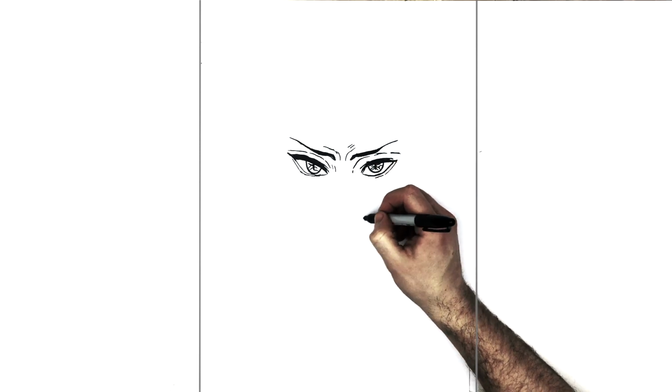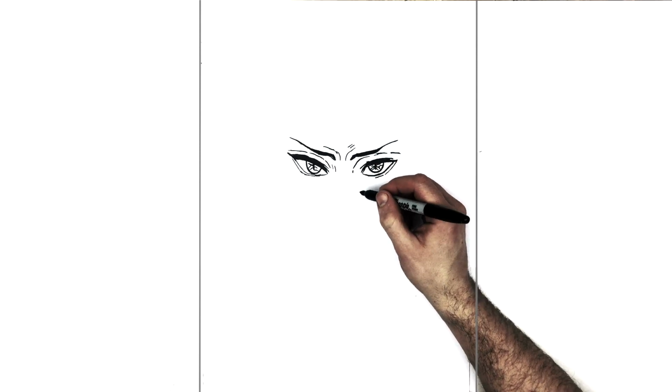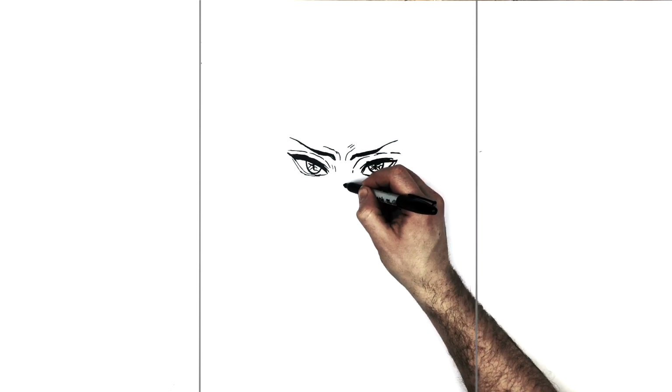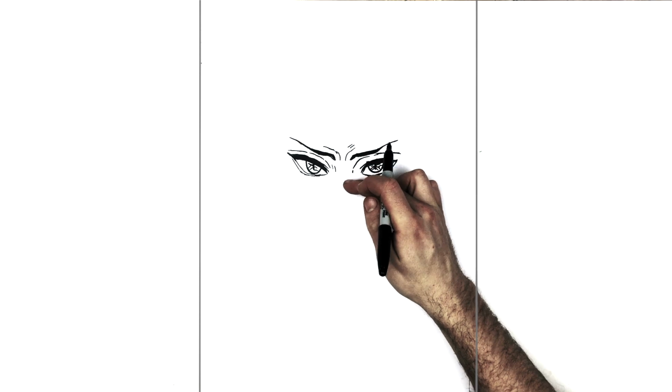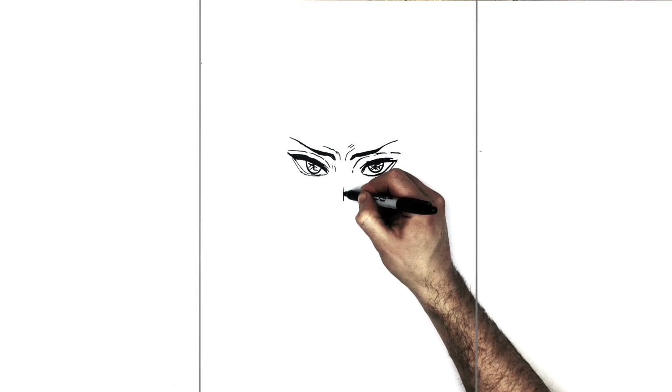So the tip of his nose is just down here, but we'll do a straight line. So just right in the middle of his face, just underneath his eye, you're going to start with a straight line down like so.